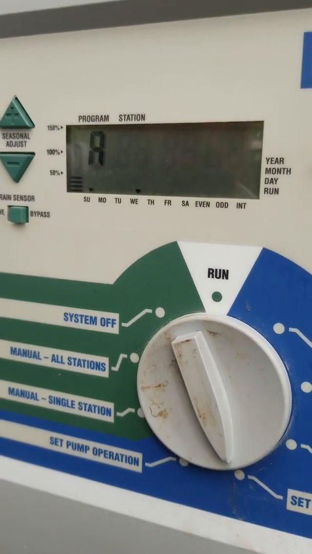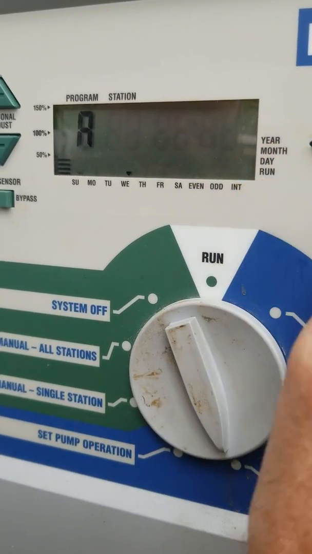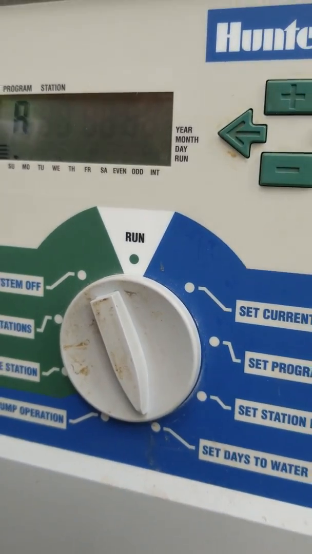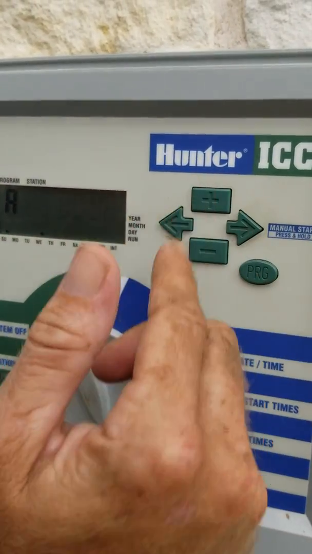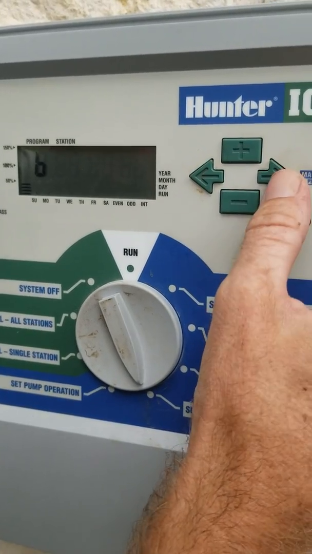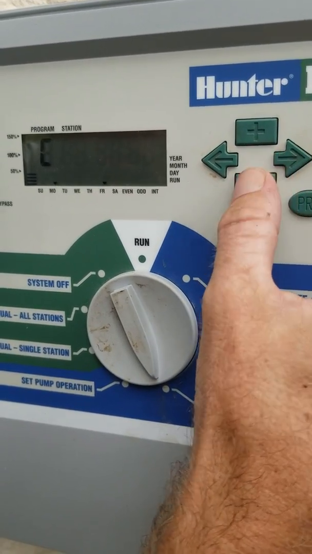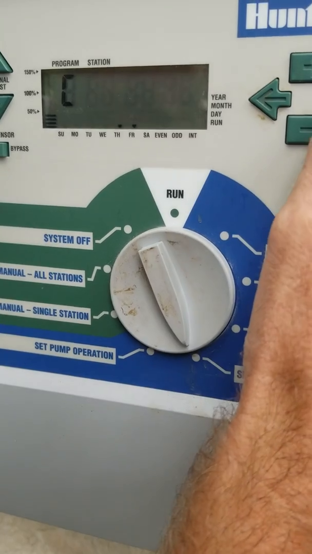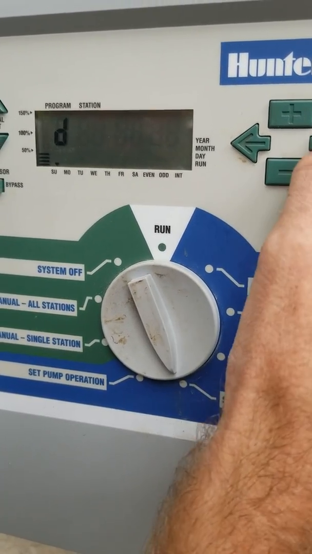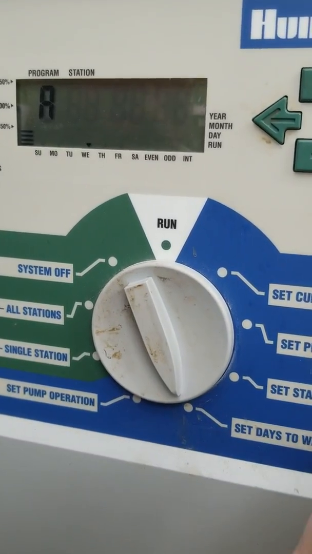So we've got it set to water on Sunday and Wednesday. And to change that is the same thing, plus and minus buttons. We're going to go look at program B. There's nothing for B. C has stuff scheduled for it, so we're going to kick C out. And D has nothing. So we're basically, in essence, clearing the whole program on purpose.